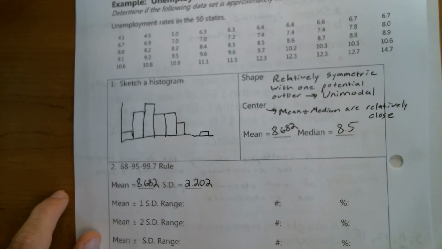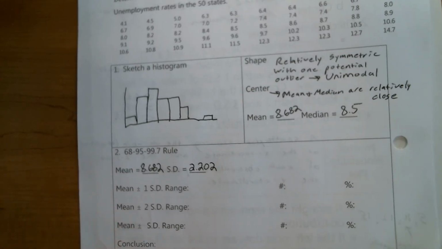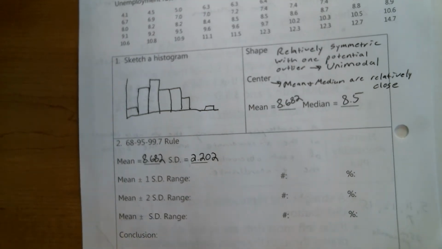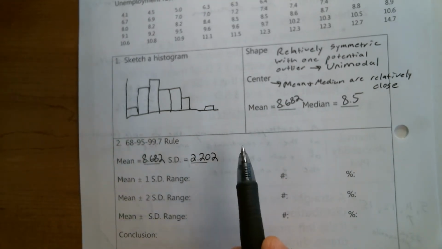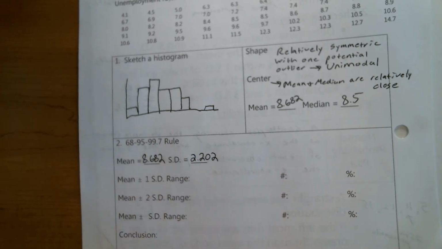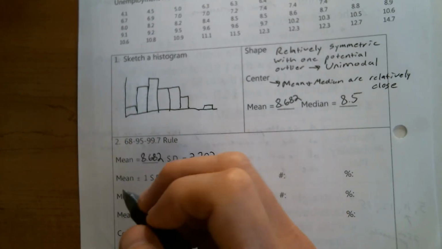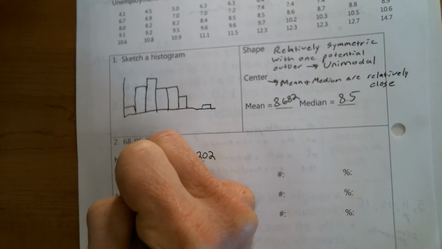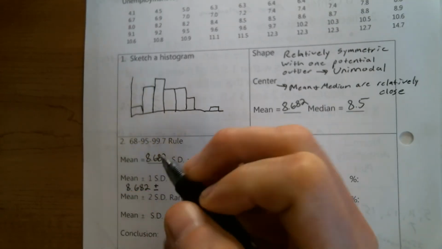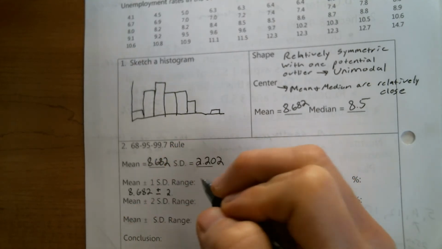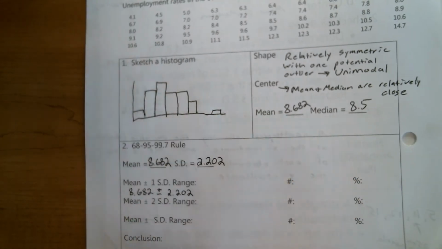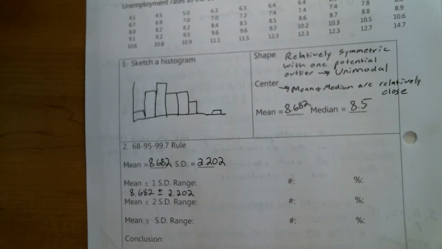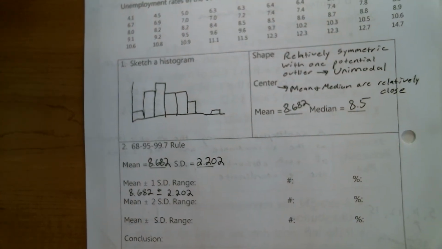2.202. So then it would be a matter of just finding those various ranges, right? What are the ranges if we go one standard deviation above the mean and one standard deviation below the mean? All right, so we're basically going to take this 8.682 and we're both going to add and subtract 2.202, right? And that's going to give us our two cutoffs.